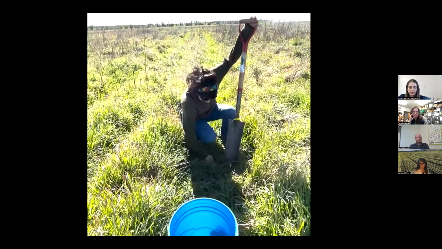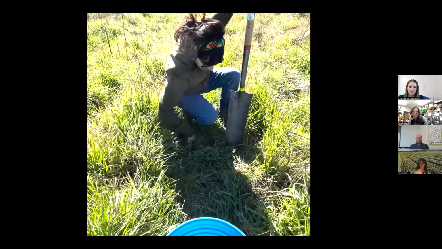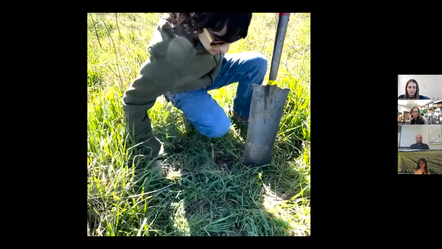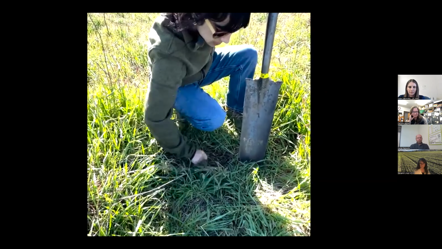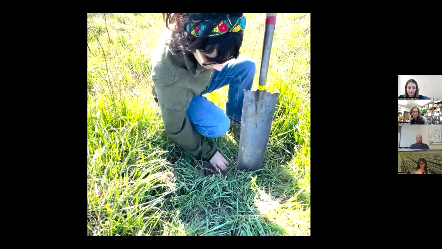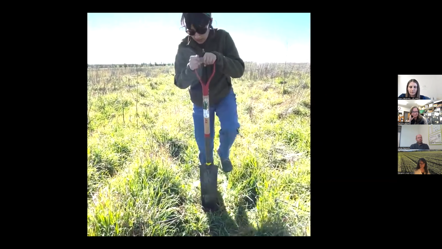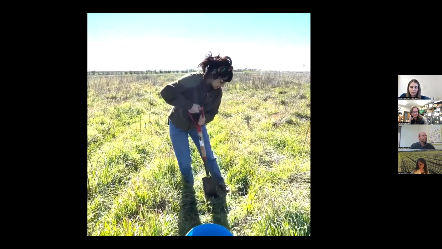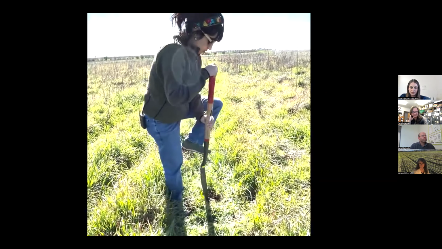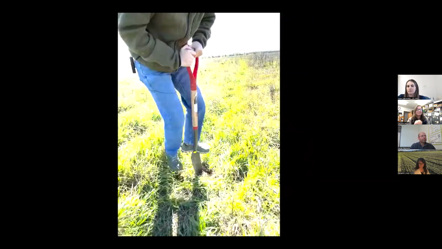So what you want to do is first remove the top layer of any overgrowth and really expose that first layer of the profile here. And so I'm gonna create kind of a circle shape with my shovel, about 8 inches deep each time.